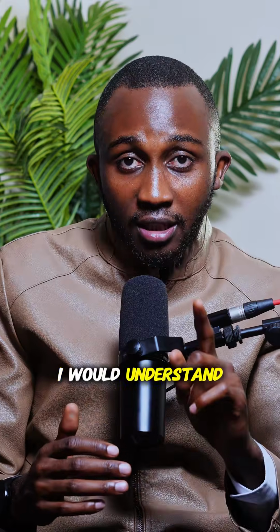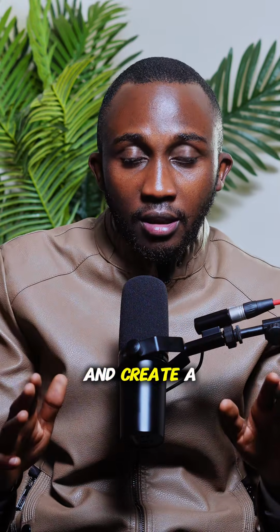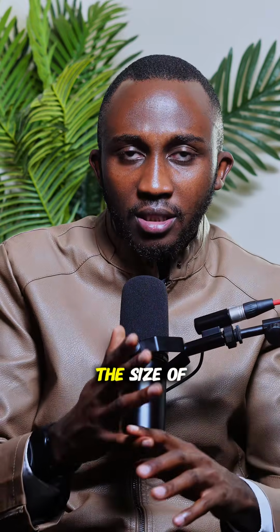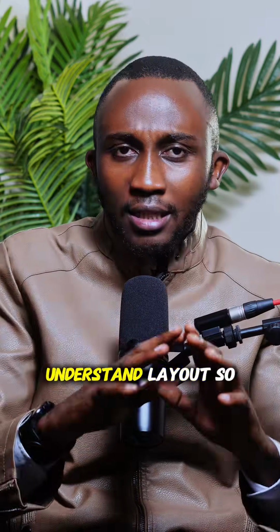Number three, I would understand layouts, right? How do you actually composite something and create a certain layout for everything? A flyer. What's the size of a flyer? What is the size of maybe a social media graphic? Understand layouts so that you're able to sit down and understand how you can compose something.